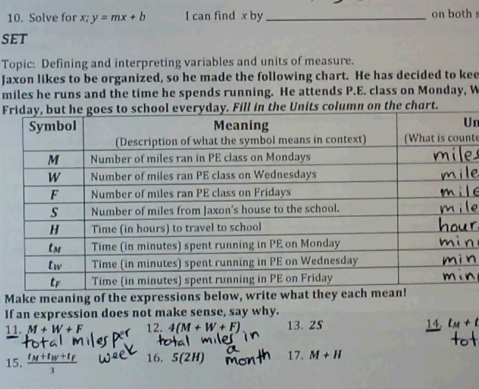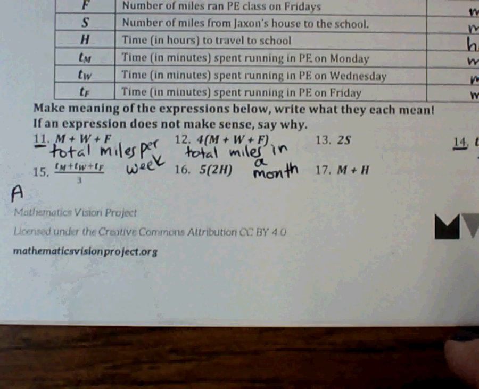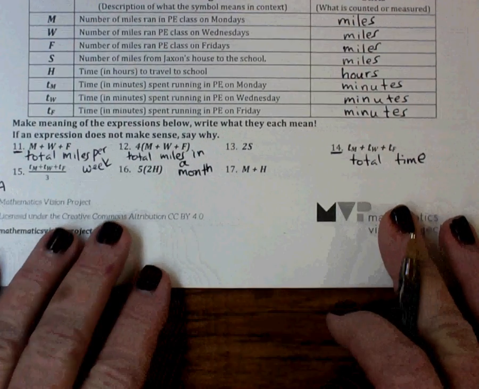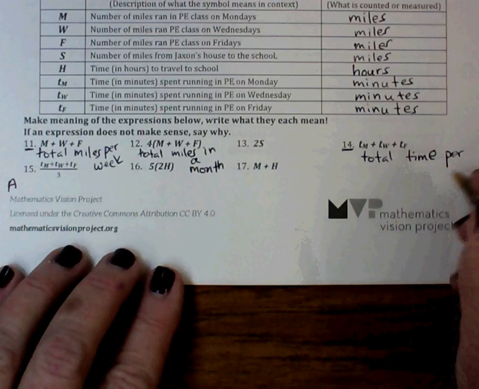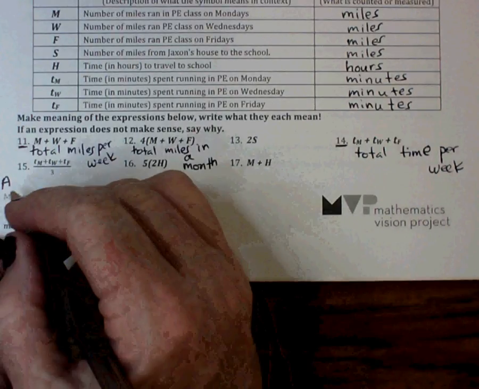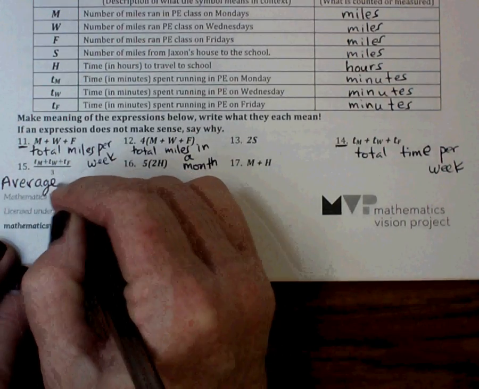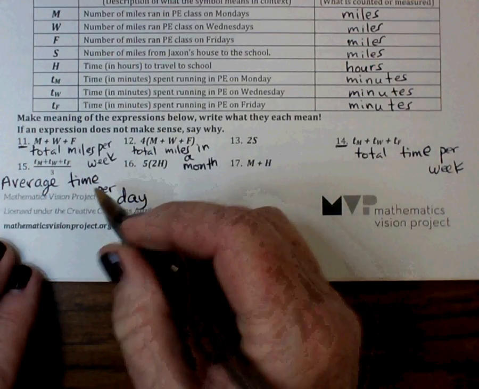Is there one for total time in a month? No, what's this? This is total time divided by 3. Well, that would be average time per day. Oh, sorry. So this is total time per week. So if I divide it by 3, that's average time per day because they run for 3 days. So that's why I divided by 3.